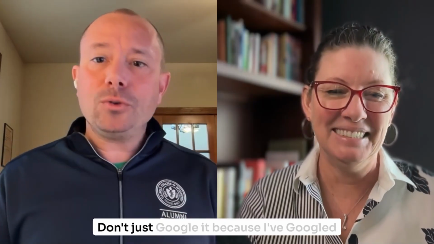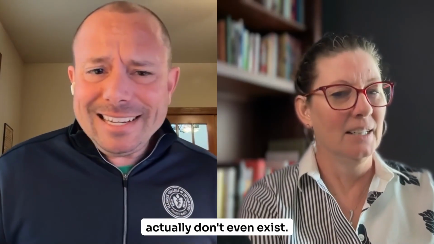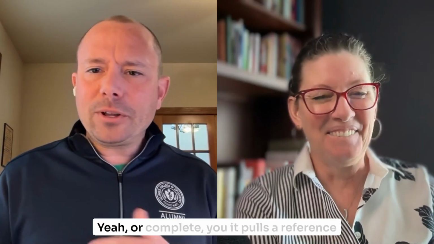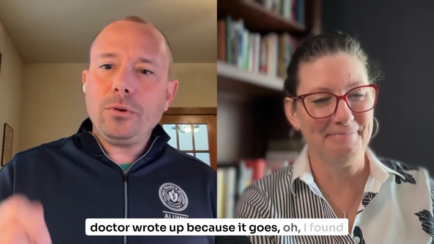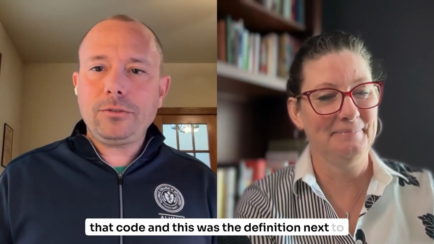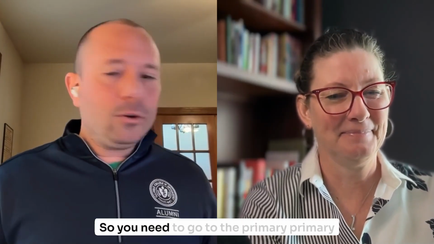Actually, look in the book. Don't just Google it, because I've Googled things or used AI, and it gives me codes that actually don't even exist. Or it pulls a reference from some social media group that some doctor wrote up, because it goes, oh, I found that code and this was the definition next to it. It wasn't actually the definition. Someone just made that up.